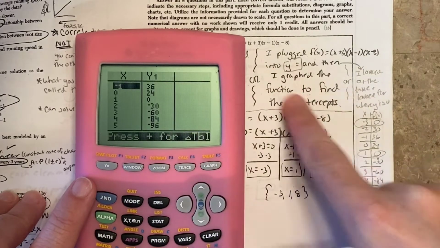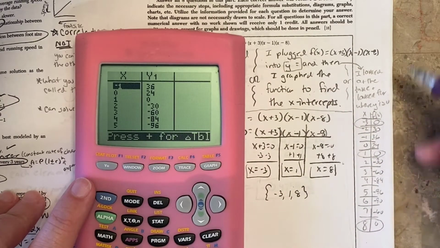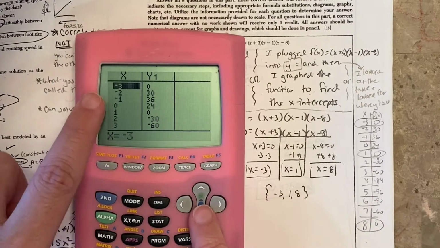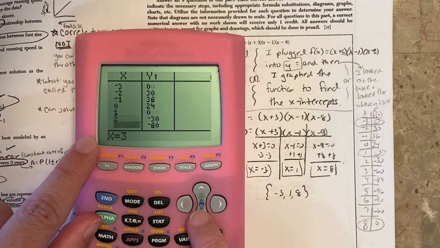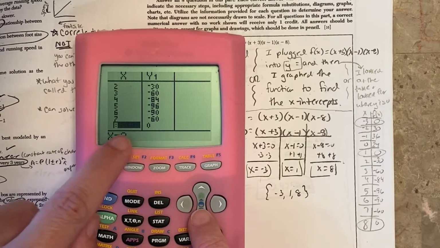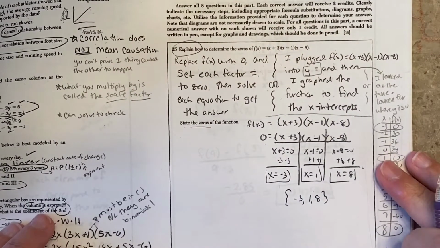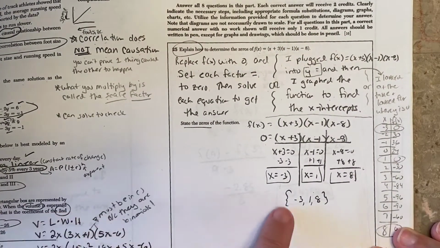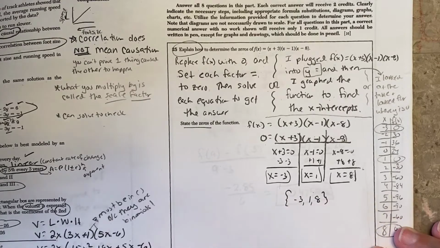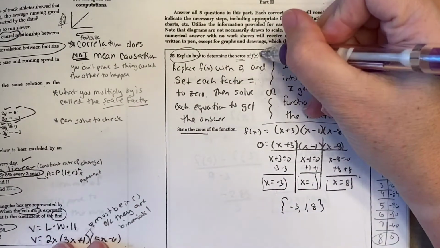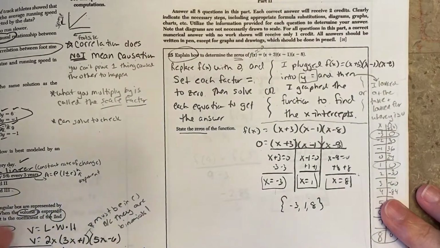So do the same thing, start with y equals, go to the table, and you're looking for where y is 0. And that's going to happen at 3 places. It's going to happen at negative 3, at 1, and then at 8. So the Regents would almost accept any one of these because it does not say algebraically. So a table is okay. But again, your 3 answers were negative 3, 1, and 8. Just to make sure, anytime it says zeros, that's where the f of x is going to be 0.